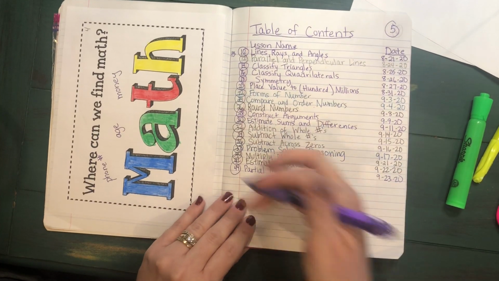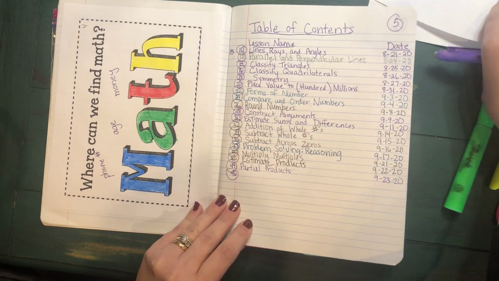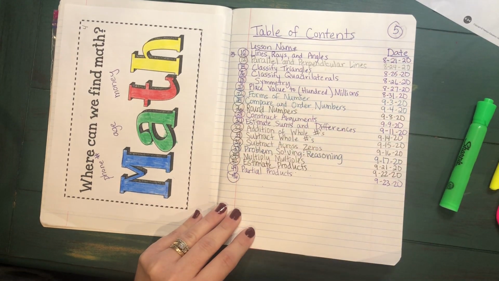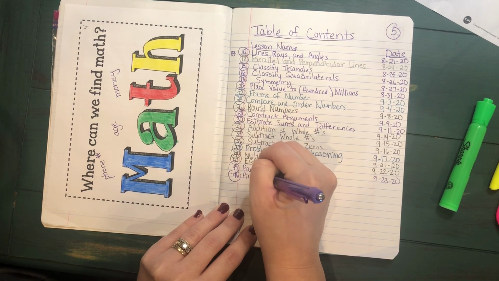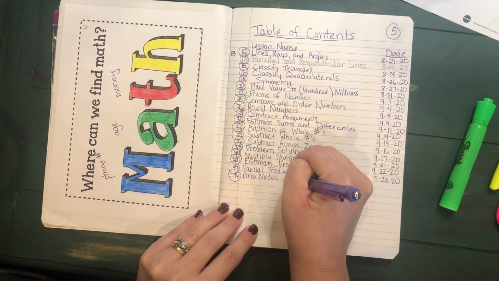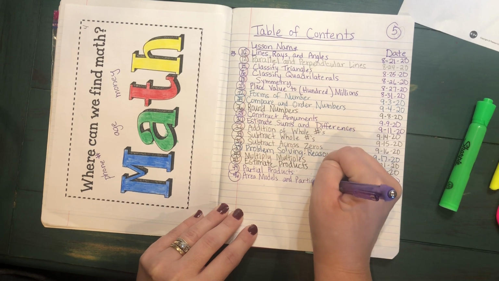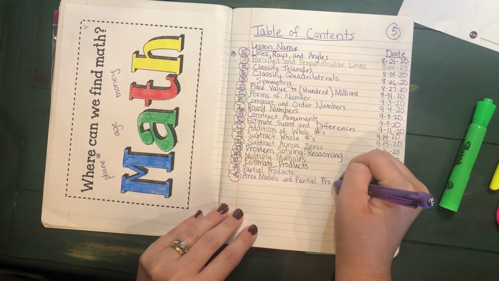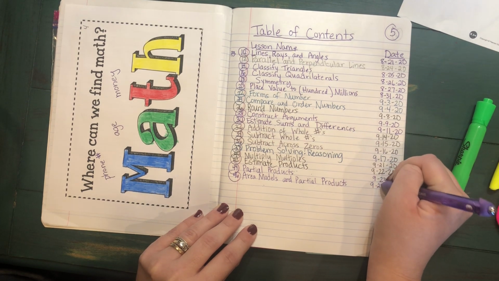And we're going to insert number 46. And we're going to write the same name from our workbook, which is area models and partial products. And then you can write today's date, which is 9-24-20.